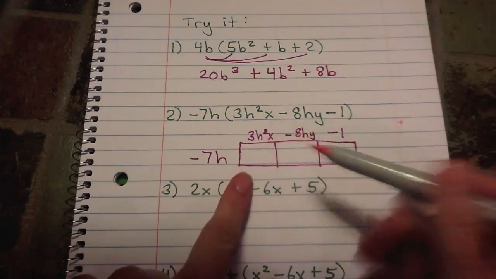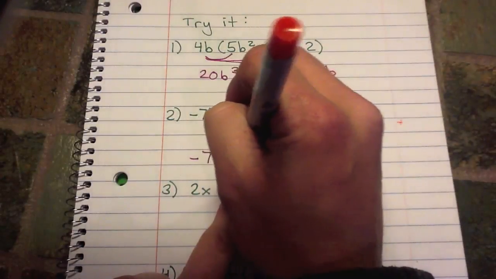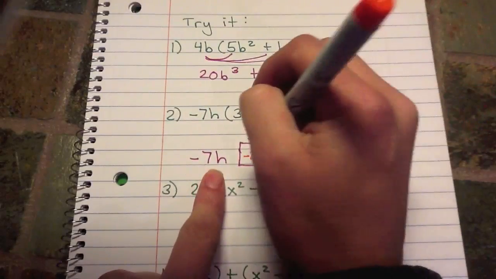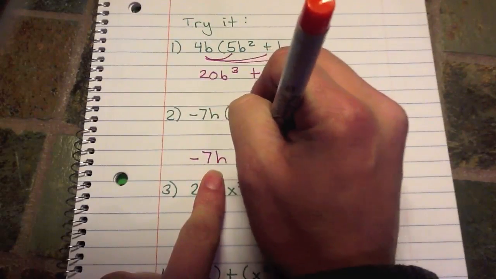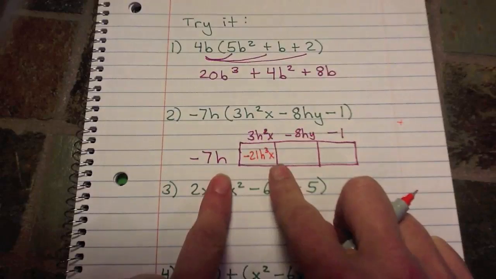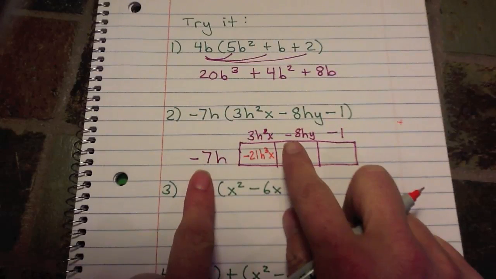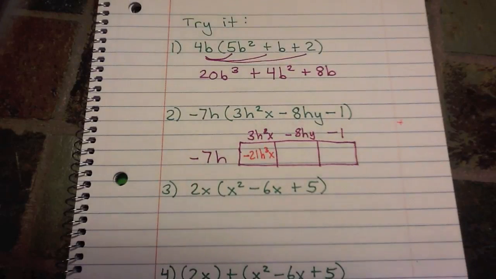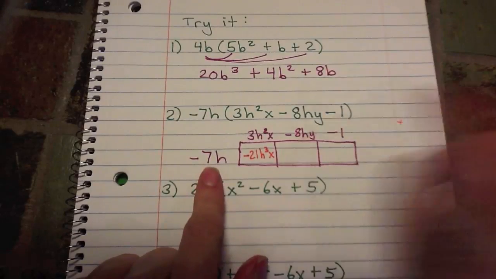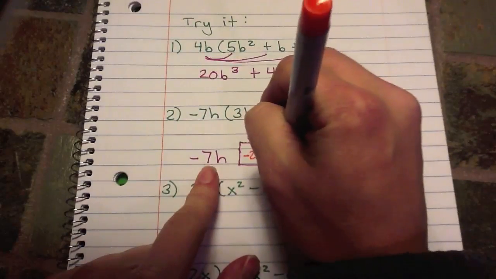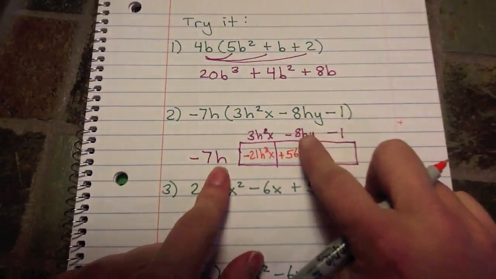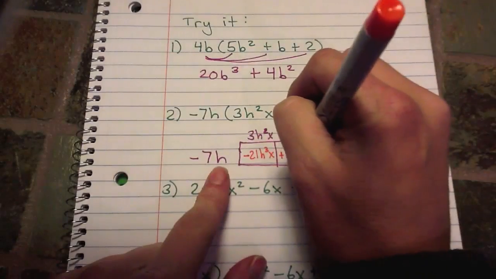So negative 7 times 3 is a negative 21. I have 3 h's and 1 x, because remember, you can just combine those. Negative times a negative is going to be a positive right there, so be really careful with that. Now you have a positive 56, and you have h and h, so h squared and a y.